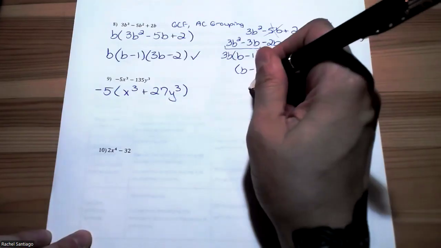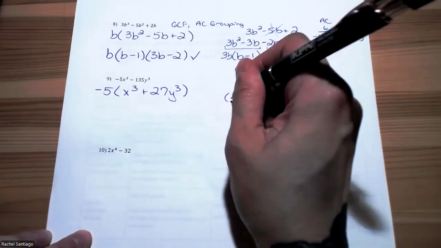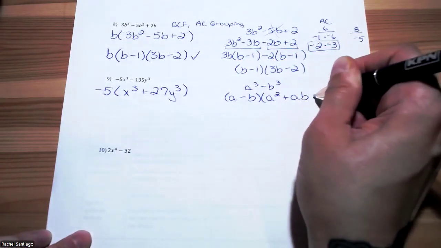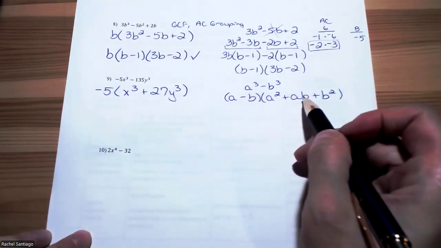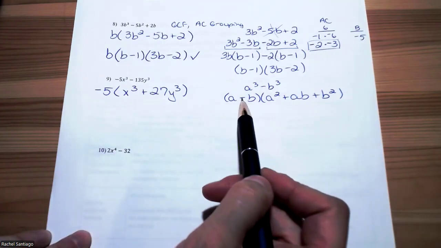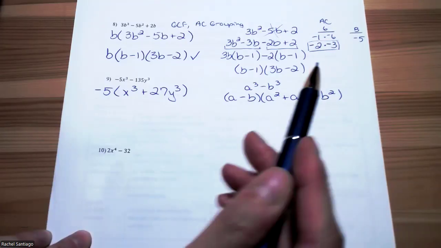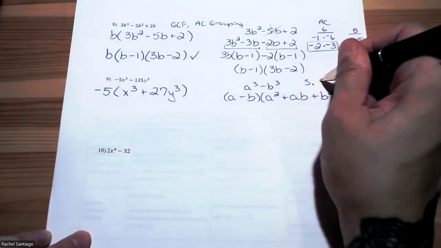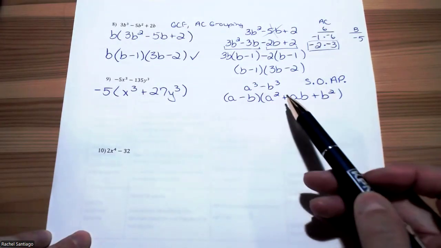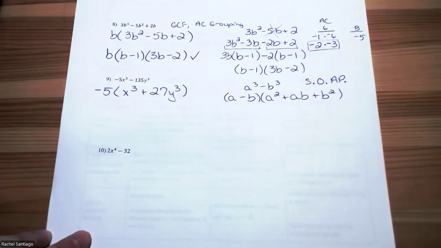On the side here, I'm going to write a cubed minus b cubed as a reminder, and then my factored form, a minus b times a squared plus ab plus b squared. Notice the signs are the same, then this is the opposite sign, and then this one's always positive. It follows that nice acronym SOAP that will always help with your signs. So same, opposite, always positive. Think a cube of soap, okay? A cube of soap.